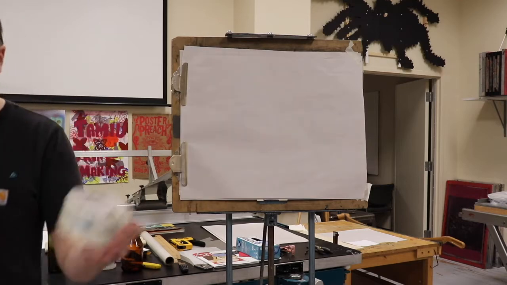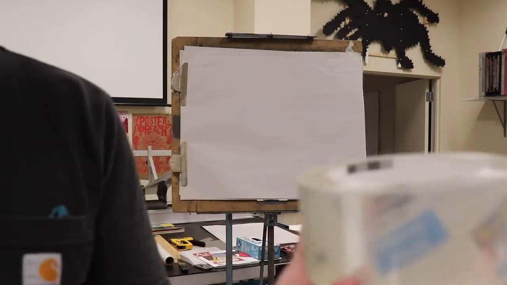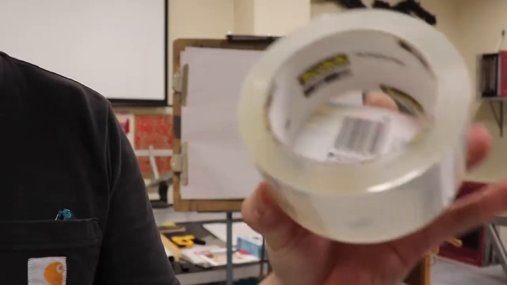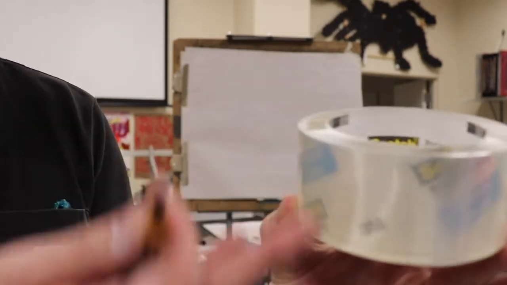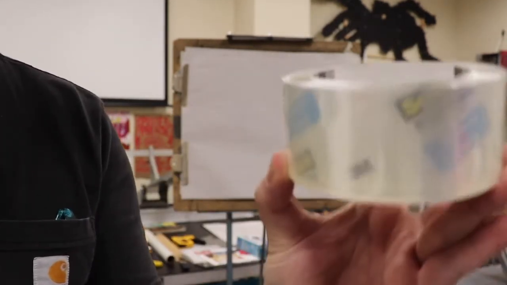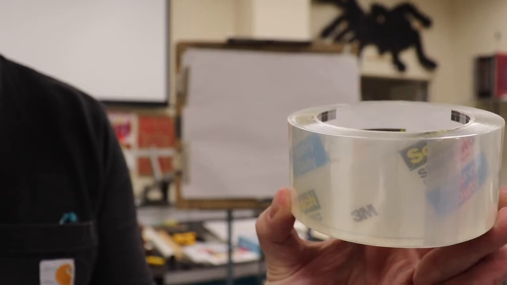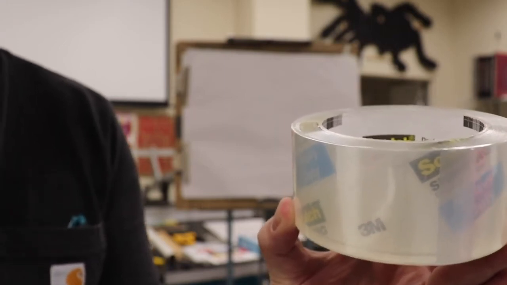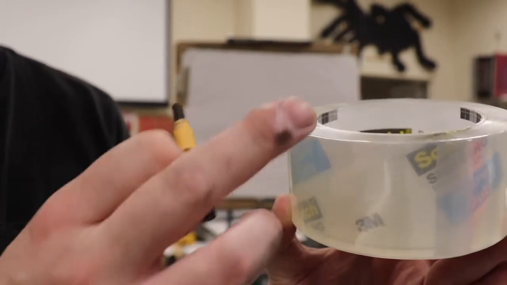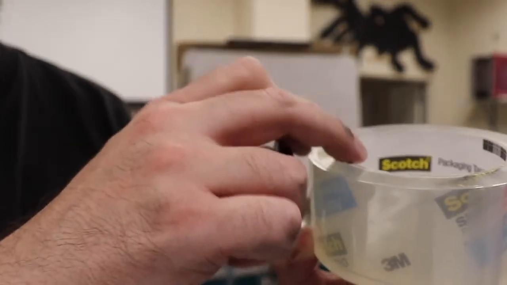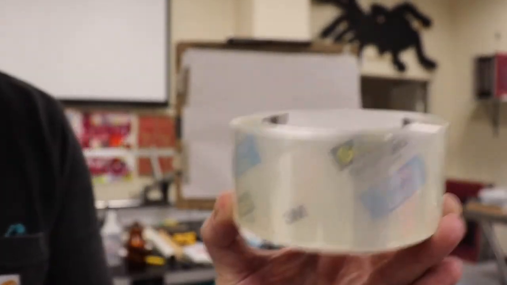This tape. See this roll of tape? Now, we know this is a perfect circle. This will fit into a square box. Now, when I'm looking at this, there's 3 ellipses I need to identify. I need to identify this ellipse, and the inner ellipse right here, okay?